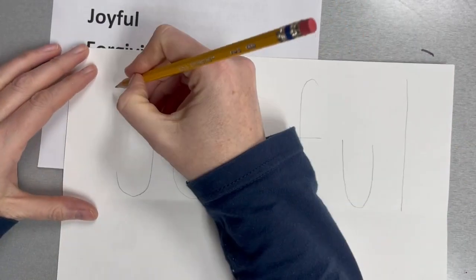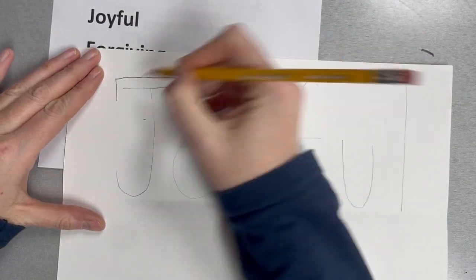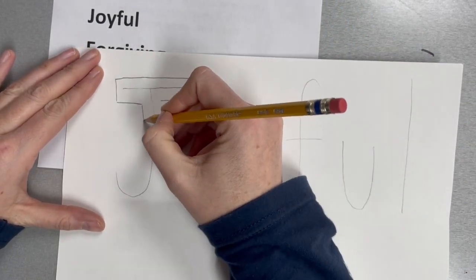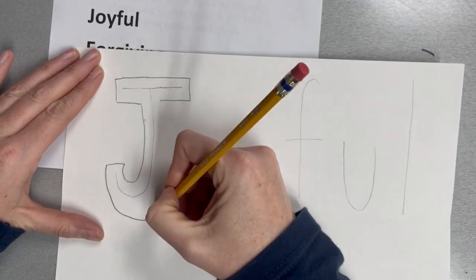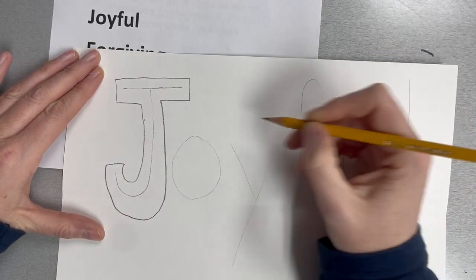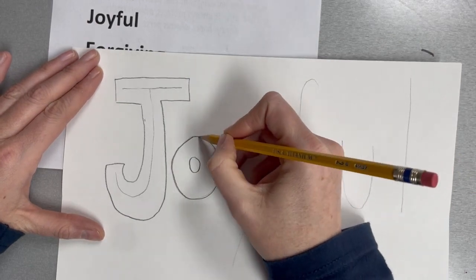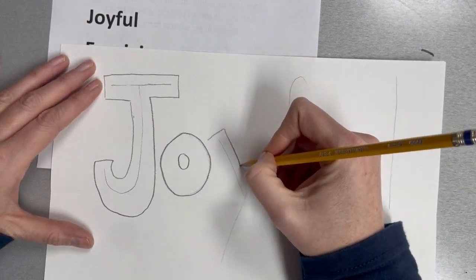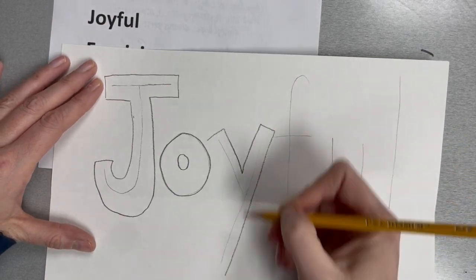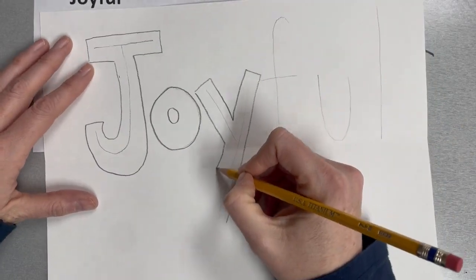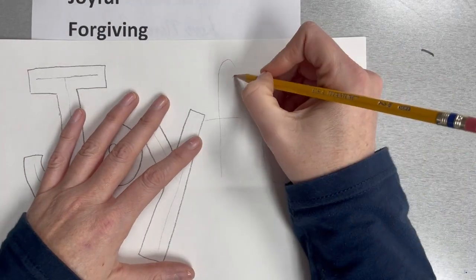So taking your pencil, we're going to go around the letter. You can use a ruler if you want to. Miss Highland is freehanding because I'm used to drawing in this way. You're basically blowing up that letter by making it a block letter. How to do that is go around, except for the O, go around the letter that you just wrote with lines, almost like you're tracing the outside.